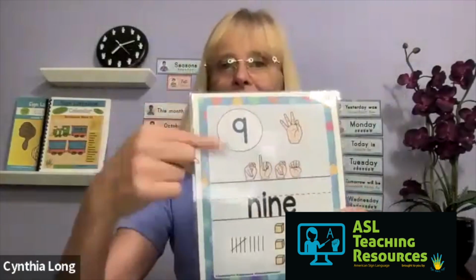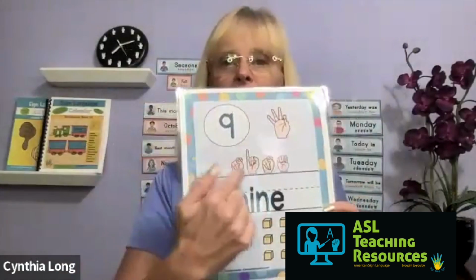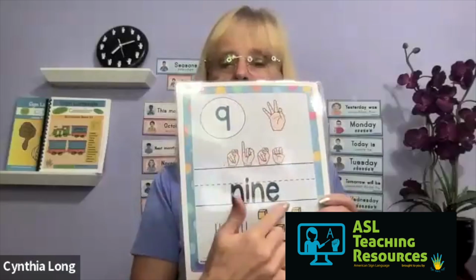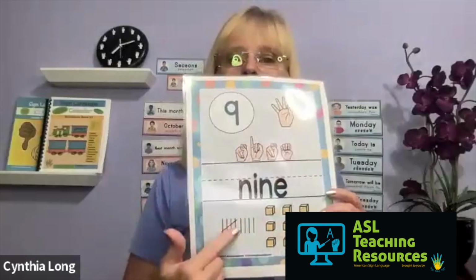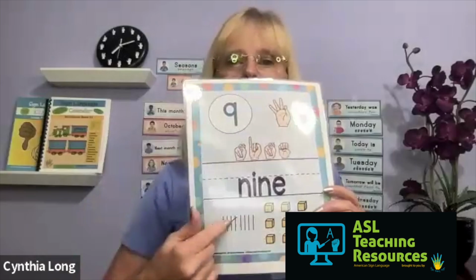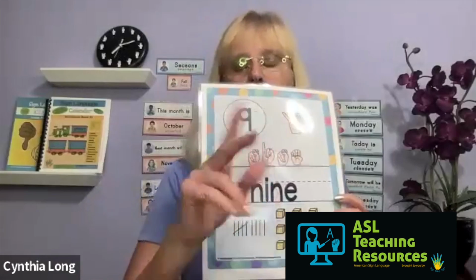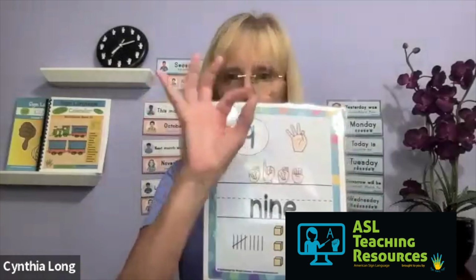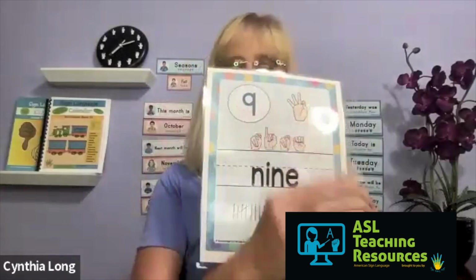Here you see the sign in the English and the finger spelling and the writing, and then the tallies. And then the 10 frames where we have these blocks to count. So we have them all the way up through the number 30.